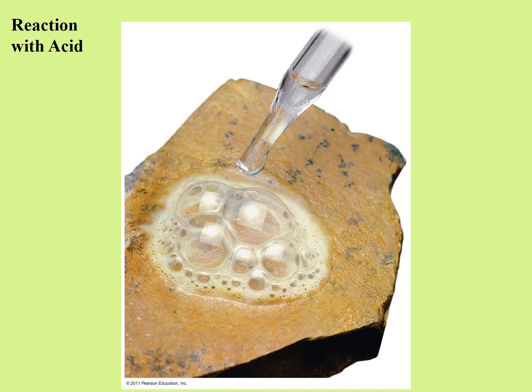This is very weak. If you ever are in a lab, the hydrochloric acid used for this is very weak. It wouldn't burn right away if you got it on your fingers, but you wouldn't want to wipe your fingers off on your jeans, because you'll end up with a hole in your jeans, because it is strong enough that it will eat through clothing.